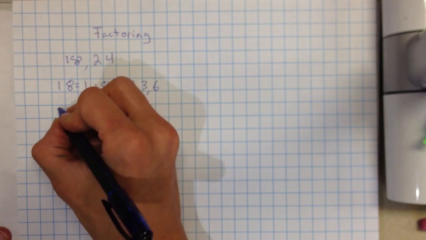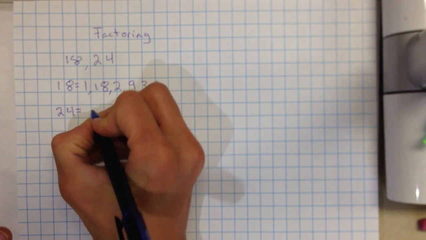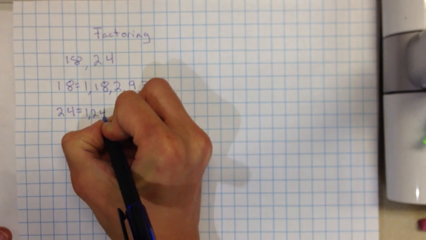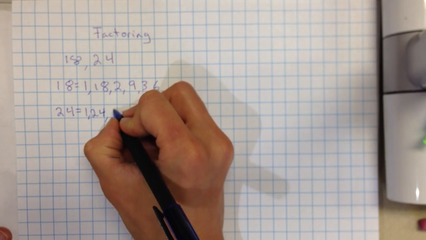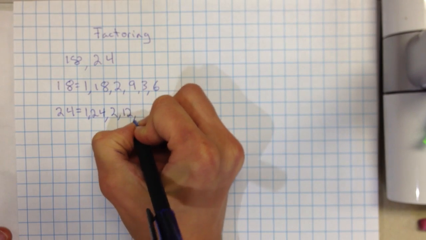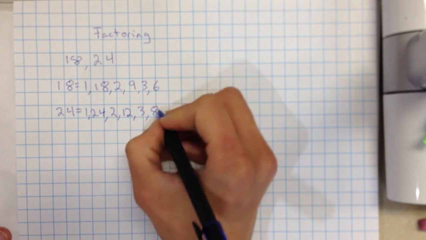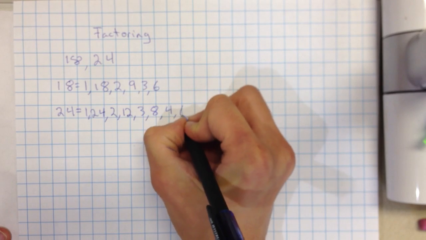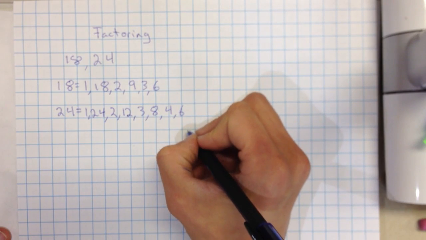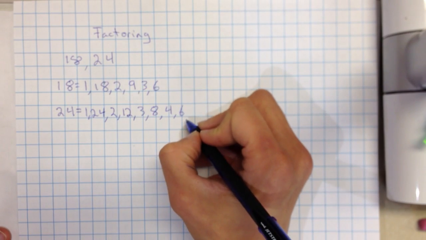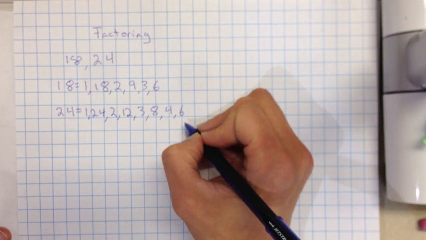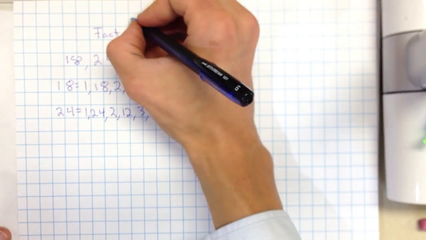Then I would list all the factors for the other number, 24. I have 1 and 24. Let's see, 2. I could do 2 and 12. 3. I could do 3 and 8. 4 and 6. 5. No, 6. Oh, I've already got 6 here, so I know I've got all of them now. So, let me just put this as GCF.